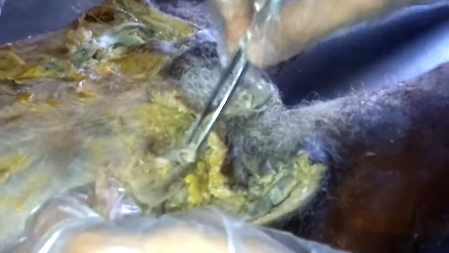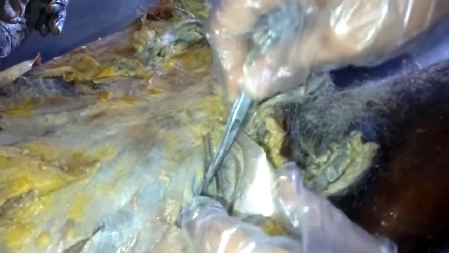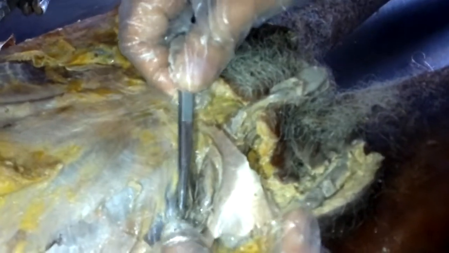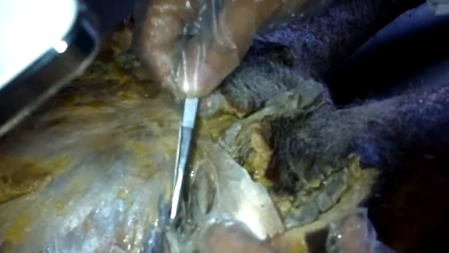Inferior epigastric artery. Spermatic cord, lateral to the iliac. This is the inferior epigastric artery, which passes above to the level of the umbilicus and anastomoses with the superior epigastric artery. This is the inferior epigastric artery. It's found lateral to the superficial inguinal ring.